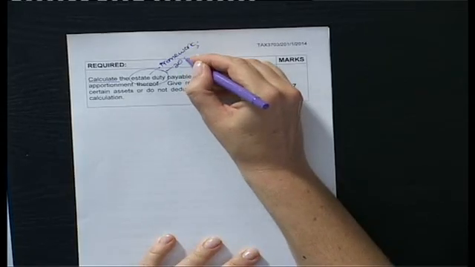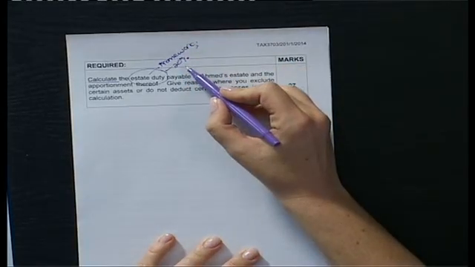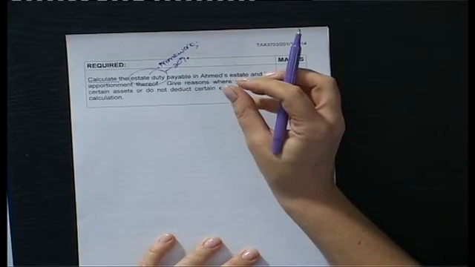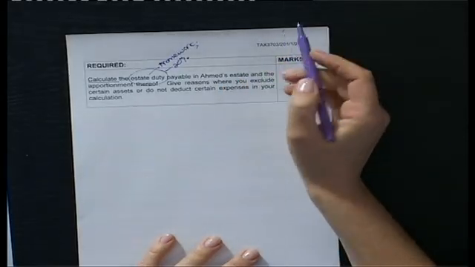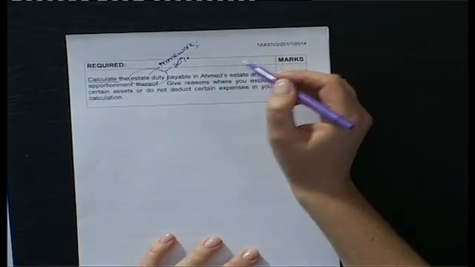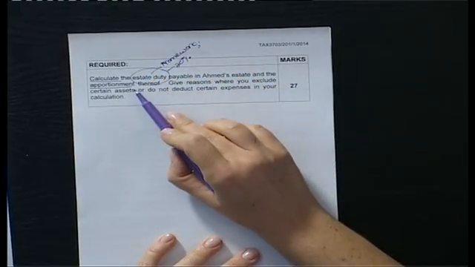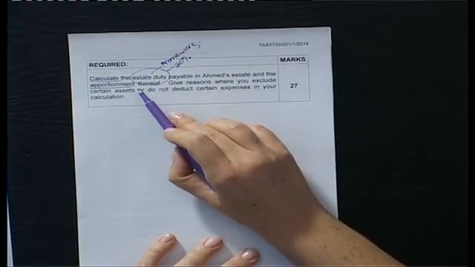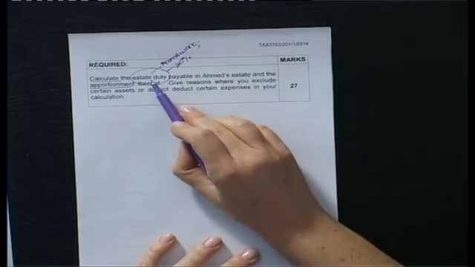Your estate duty, we need to work all the way down to the 20%. Okay, we need to get to the estate duty that is payable. And we need to get an apportionment. They're talking about the apportionment of the estate duty. So potentially here, there's a beneficiary that's going to have to pay some of the estate duty amount.